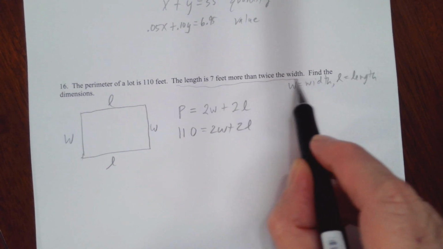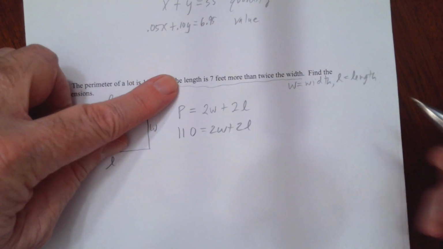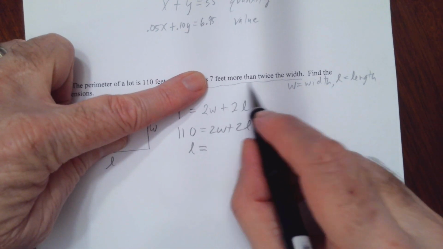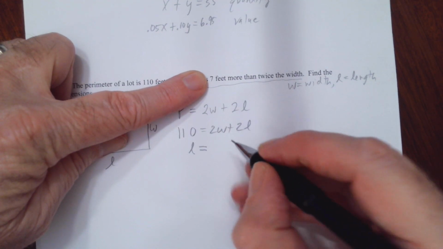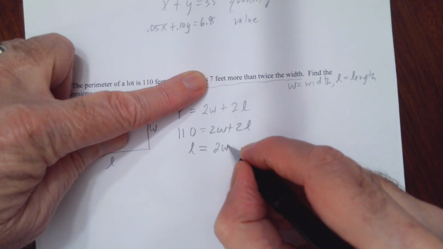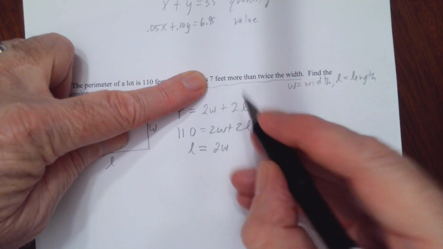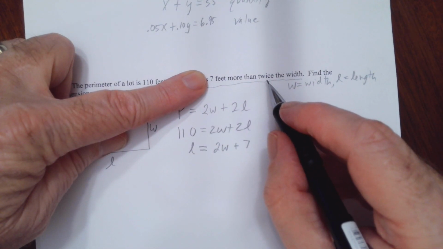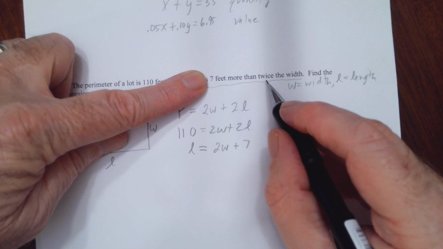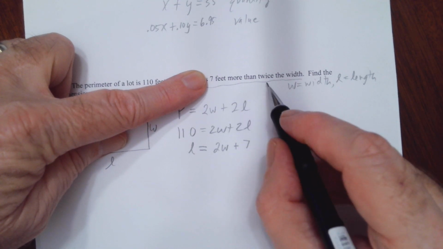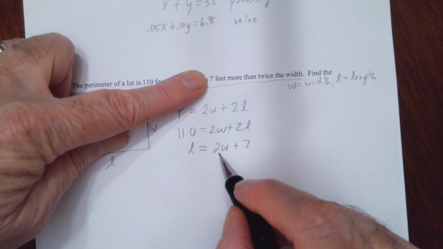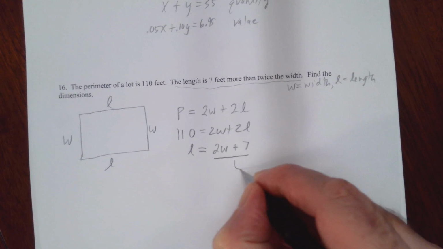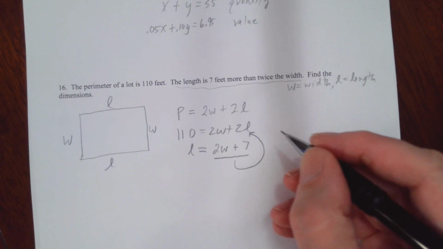Now the other one, you need to be able to translate that equation. The length, that's L, equals 7 feet more than twice the width. So twice the width is 2W. If you want 7 feet more than that, you would add 7. It's like if I said 7 more than 100, you would start with 100 and add 7. If you want 7 more than twice the width, you start with twice the width and add 7. And so now we can substitute into the other equation for L.